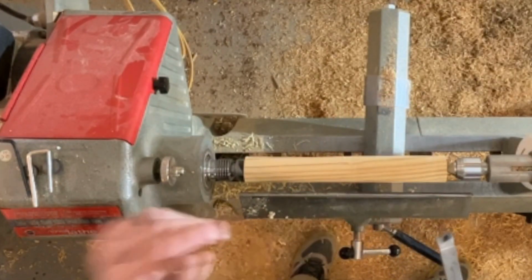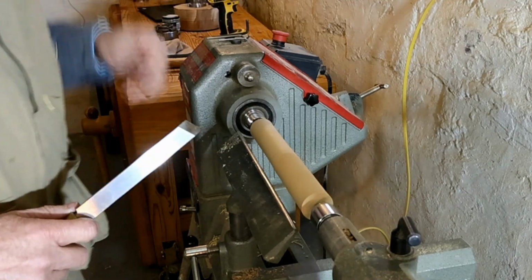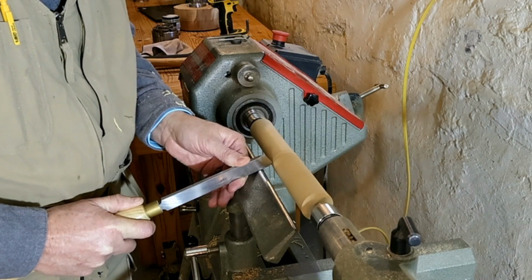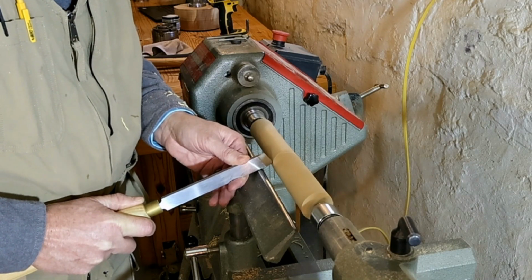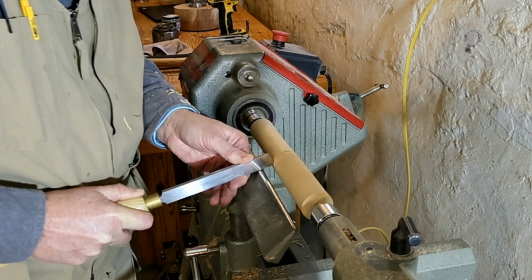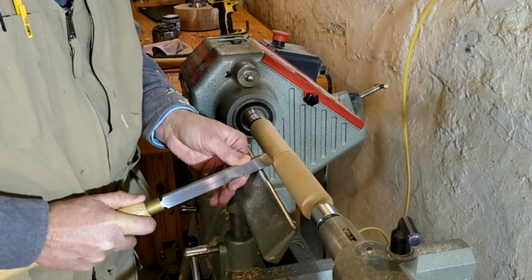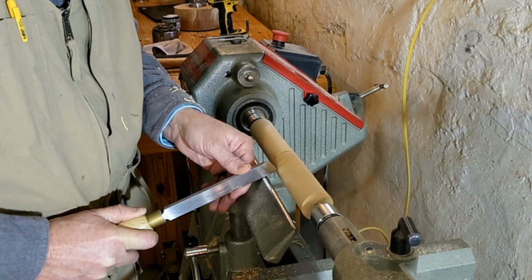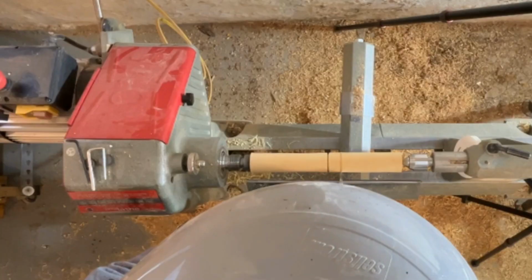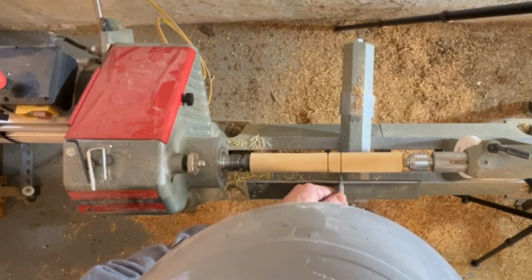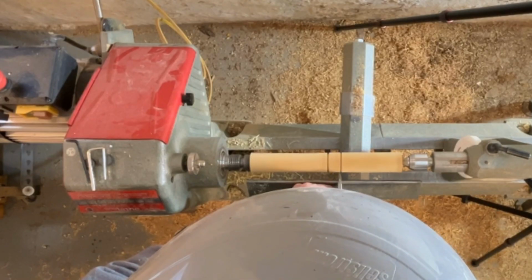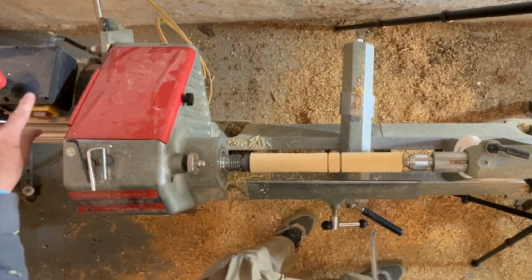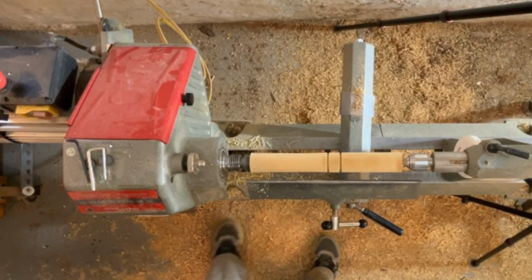So while we've got this spindle here, I'm going to make a couple V-notches, and let's take a look at how we can use a bevel supported cut to roll a bead with our spindle gouge.